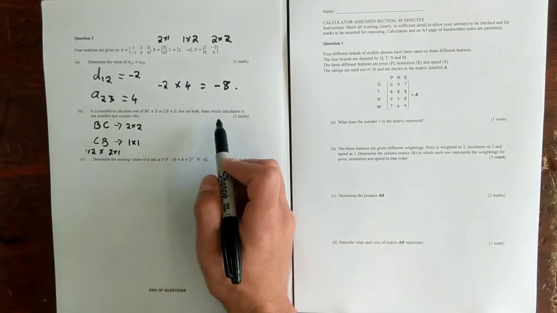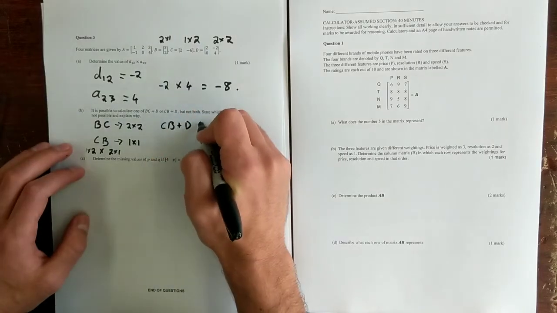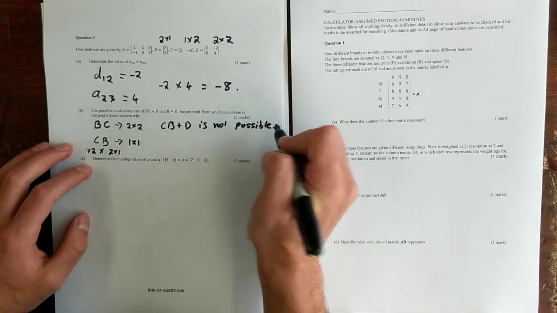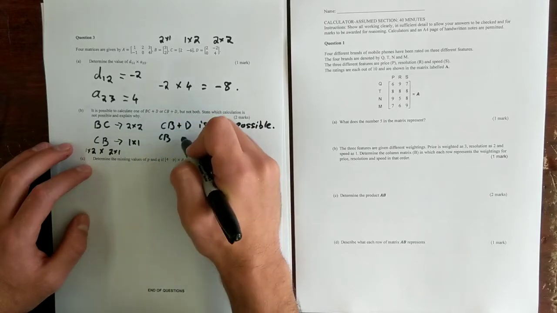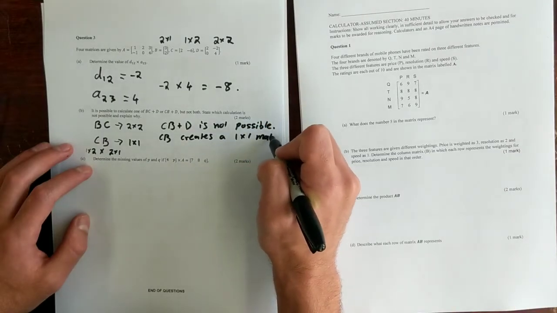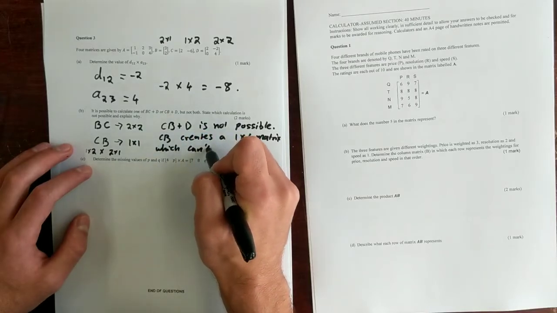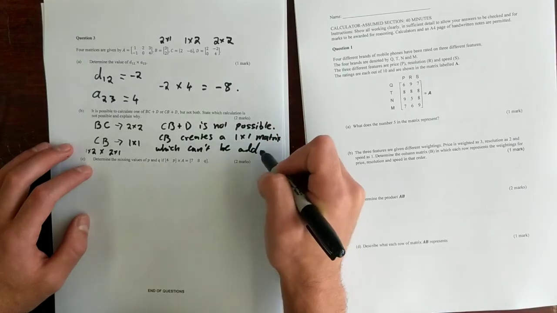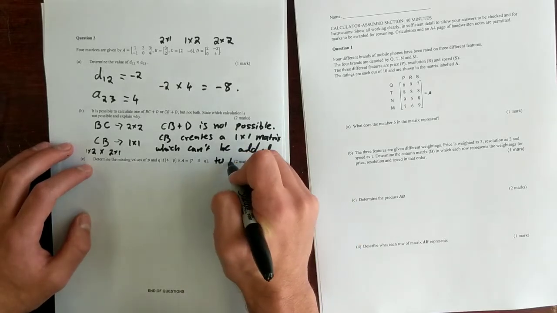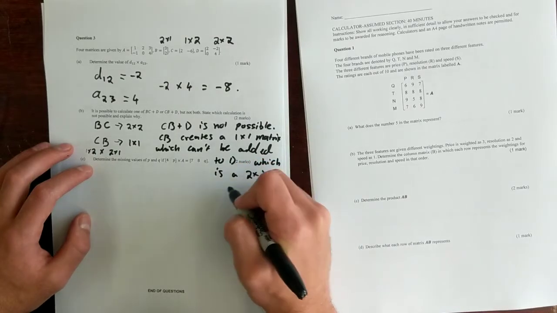So the question was, state which calculation is not possible and explain why. So CB plus D is not possible because CB creates a 1 by 1 matrix, which cannot be added to D, which is a 2 by 2 matrix.